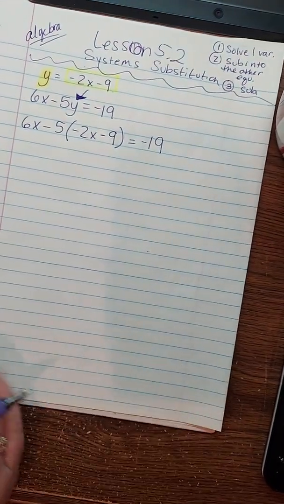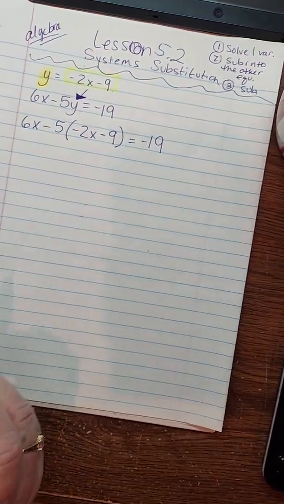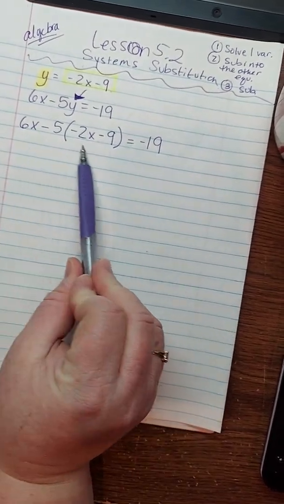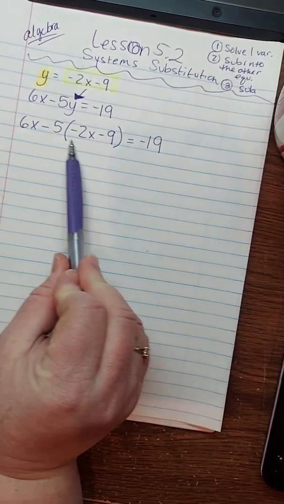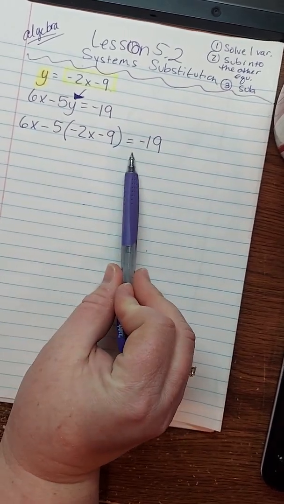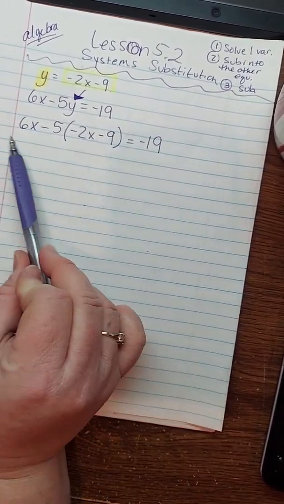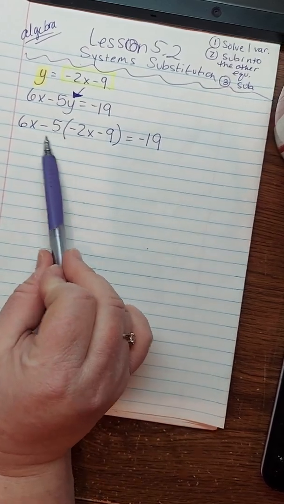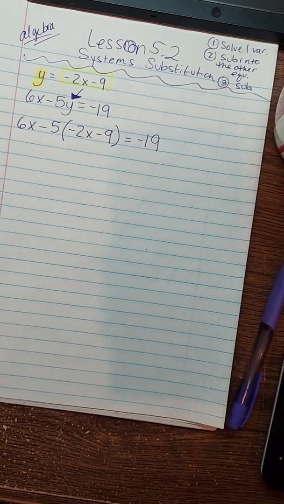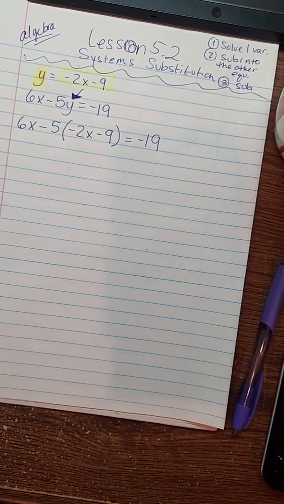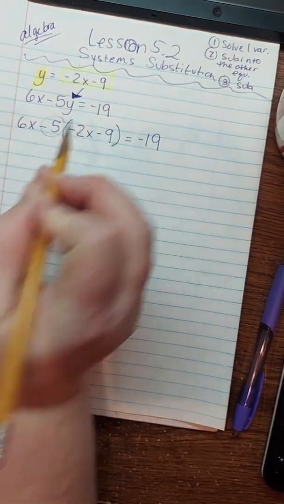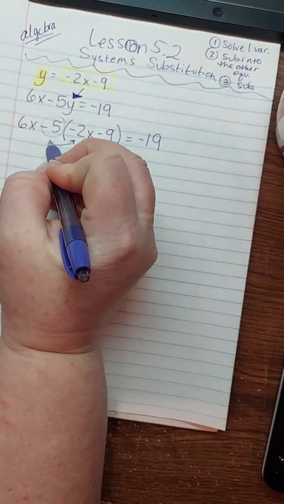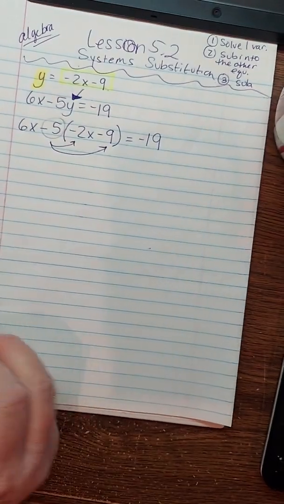Now, what do you notice about this equation? What letter do you see here? Do you see a y here anywhere? You don't. It's all x's. So check to make sure that you don't still have an x and a y. You should have all one letter, okay? Now, what do you think we're going to do with this negative 5 here? You're right. We are going to distribute. And I'm going to circle this negative 5 because I want you to distribute that whole negative to each of these pieces here, okay?